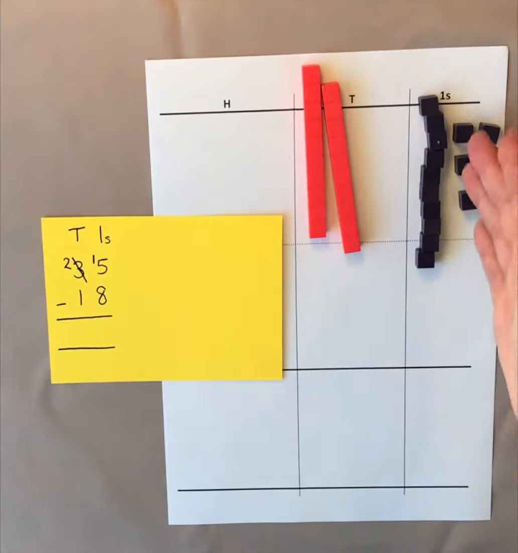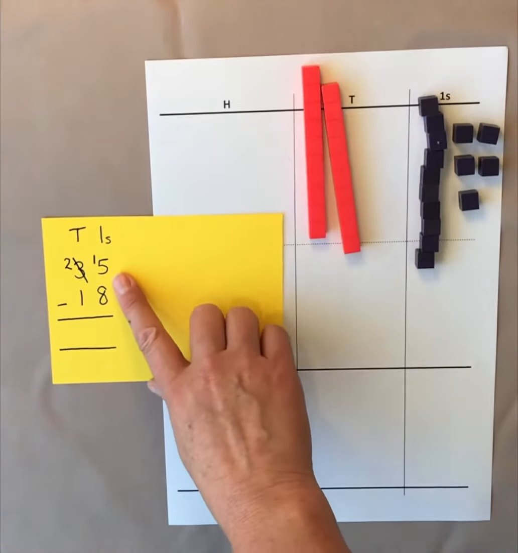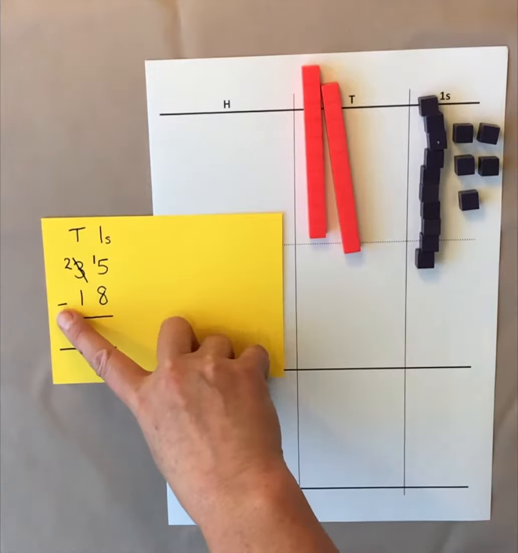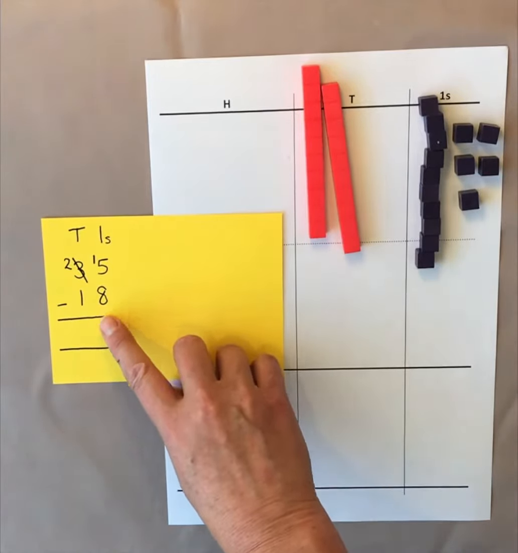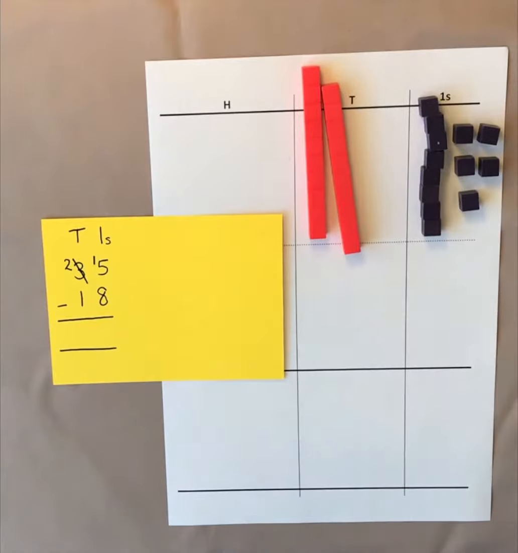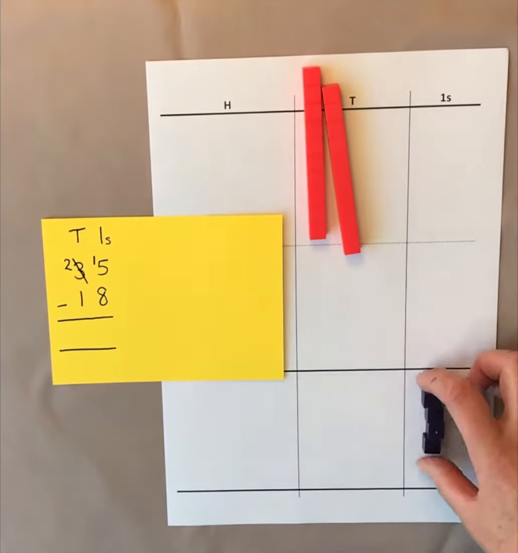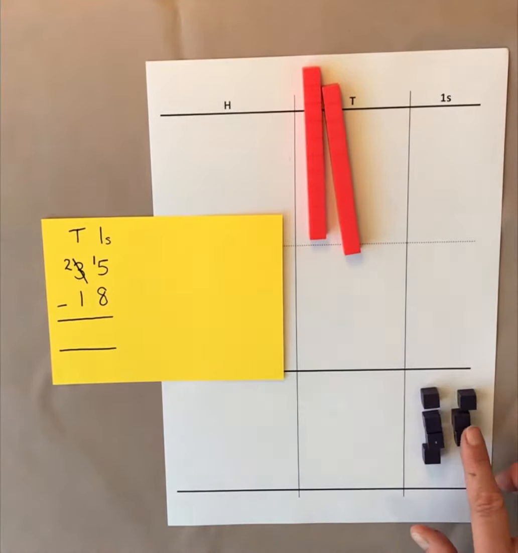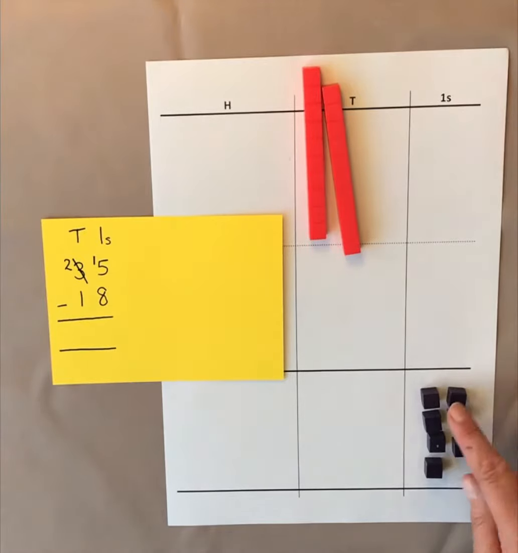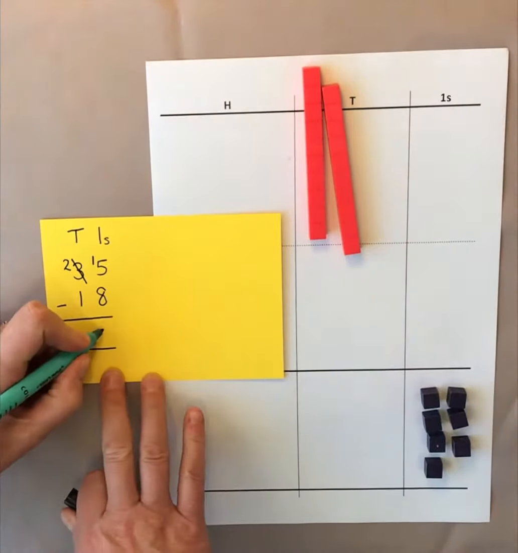Now I can try again. I try my ones column. I've got 15 ones, and I need to subtract 8. Can I do that? Yes. Take away 8. 1, 2, 3, 4, 5, 6, 7, 8, and everything I have left goes down here. Let's see what we have. 1, 2, 3, 4, 5, 6, 7. So I have 7 ones left, and I'm writing that here.